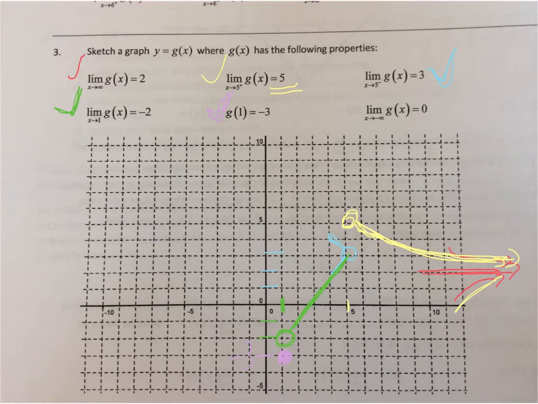Now I need to go back to our limit as x approaches 1, it goes to -2, which I only did the right-hand side of that. I should have done the left-hand side as well. So somewhere in there, I have the left-hand side to deal with as well.